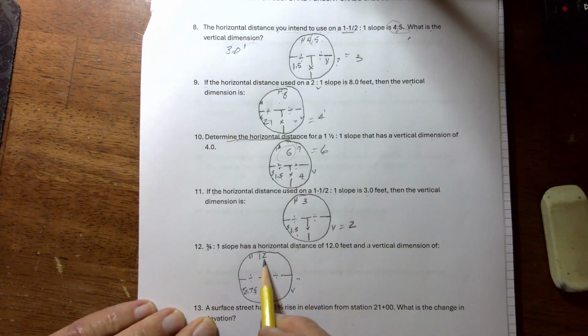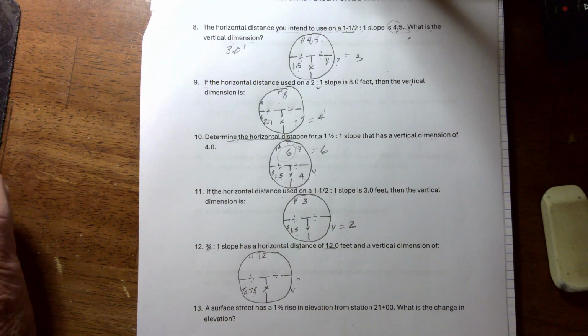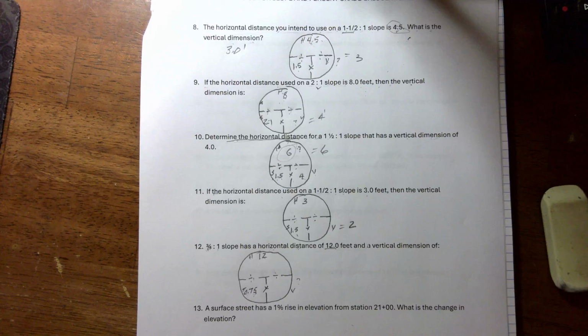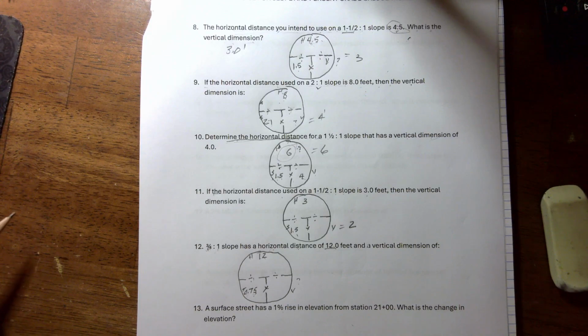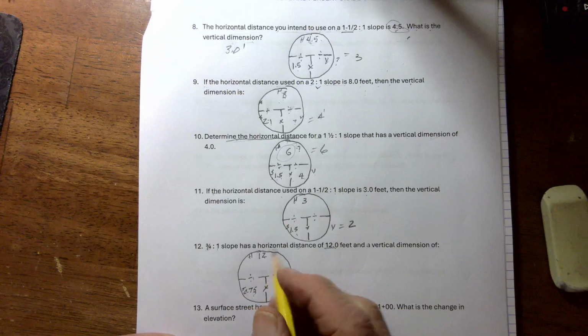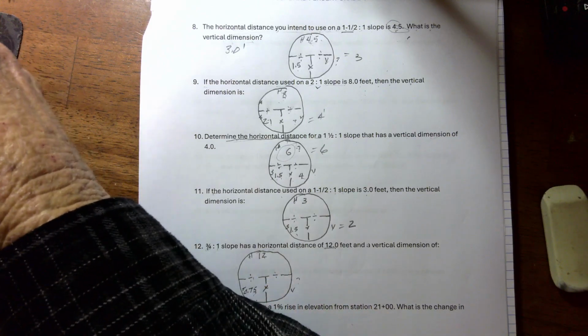So it tells us to take the horizontal distance of 12 and divide it by 0.75. Don't question it. Let's just do it. 12 divided by 0.75 equals 16. 16 feet. That's what it's saying. Oh no, it's not saying 16 feet.